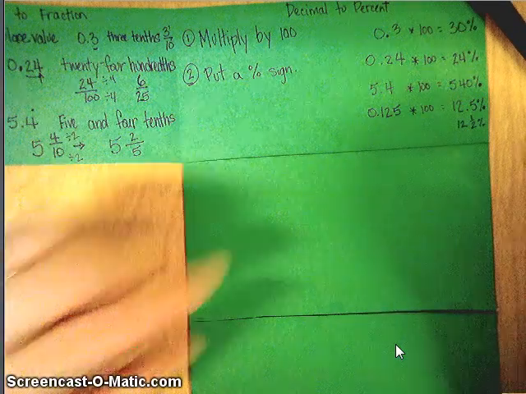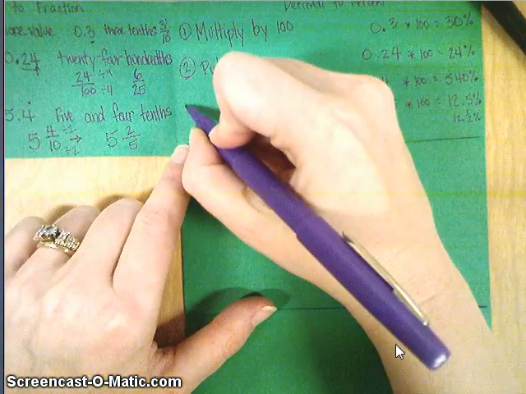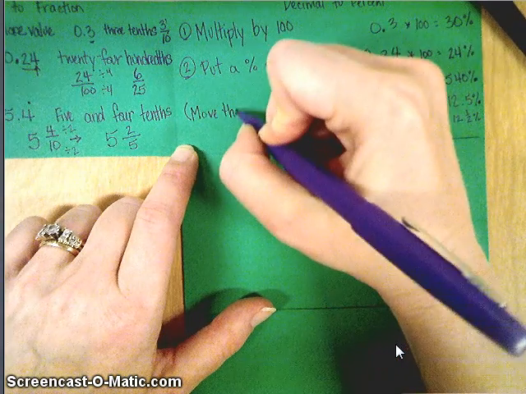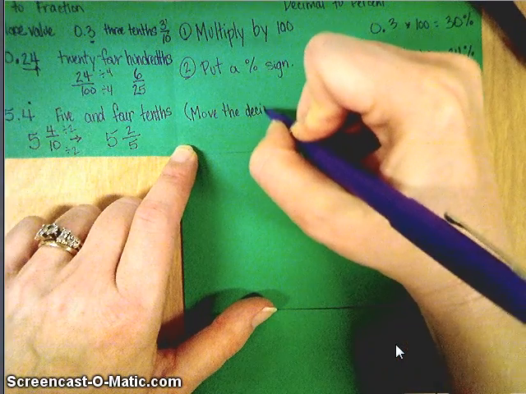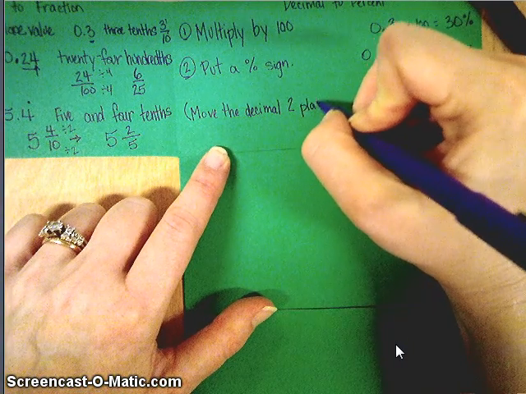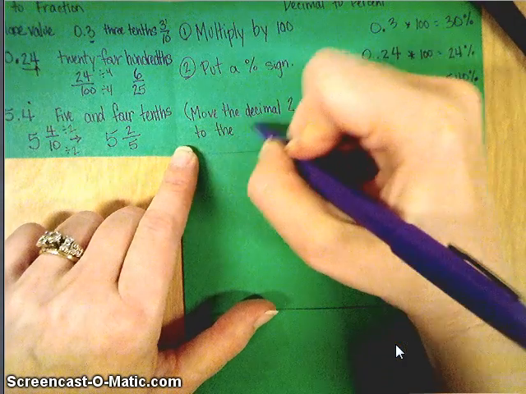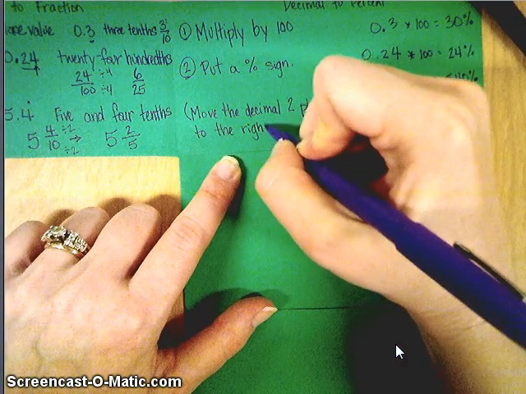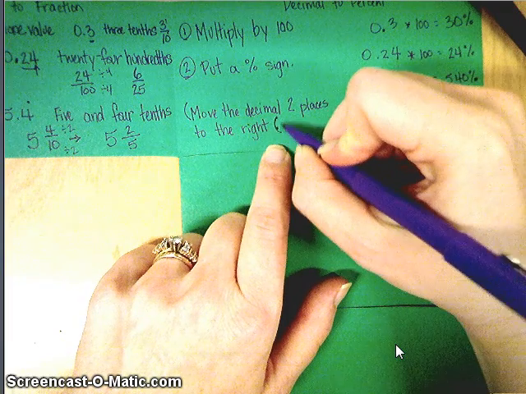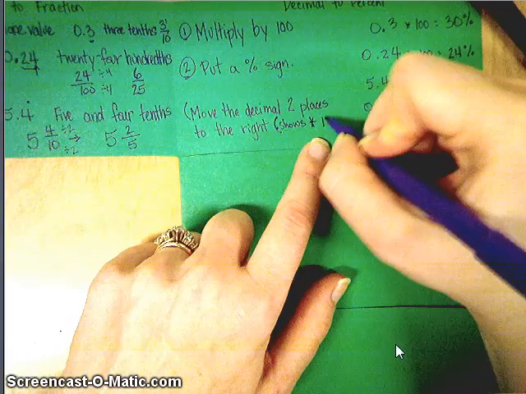So some students have figured out in the past that you could simply move the decimal two places to the right, because that shows multiplying by 100.